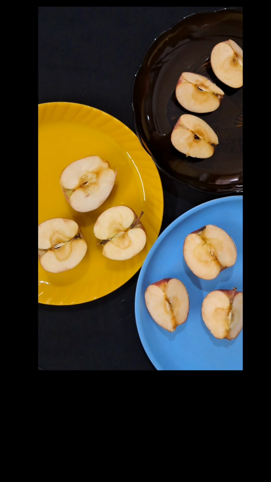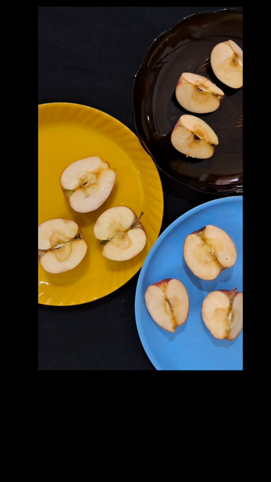Let me ask you, what is the denominator of the piece I have touched on the yellow plate? 2. How many pieces are there like the one I have touched? 3. Then we have got the numerator and denominator of the pieces on the yellow plate.